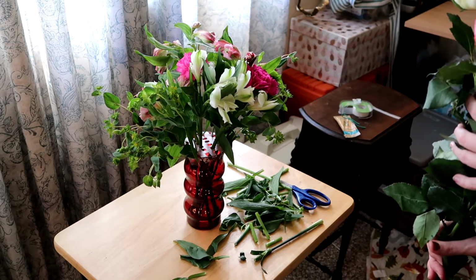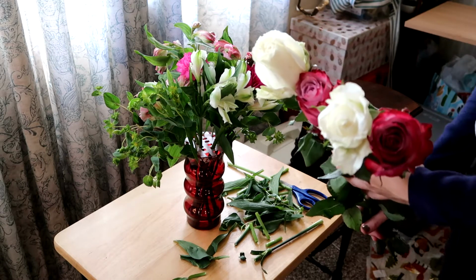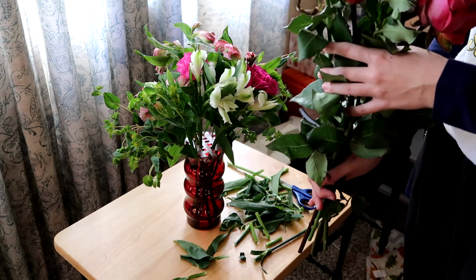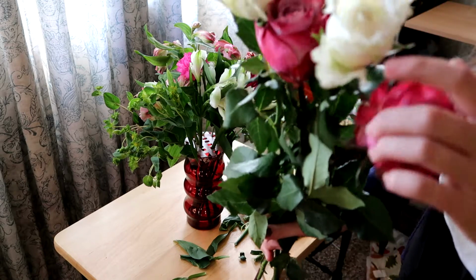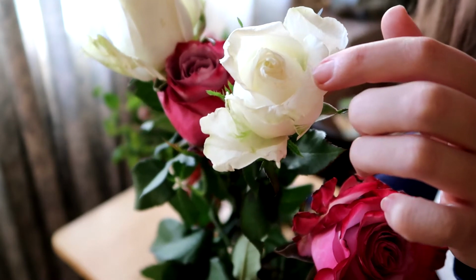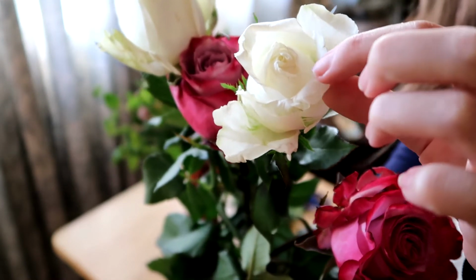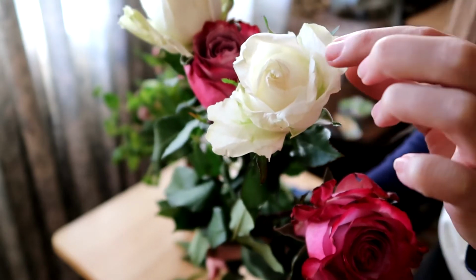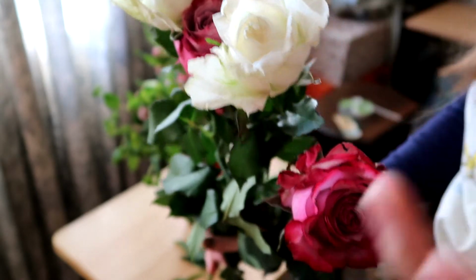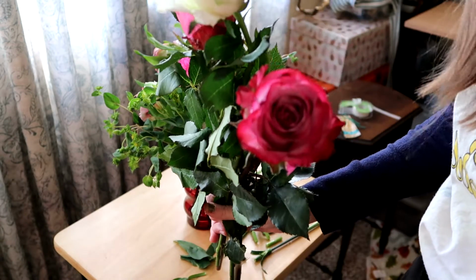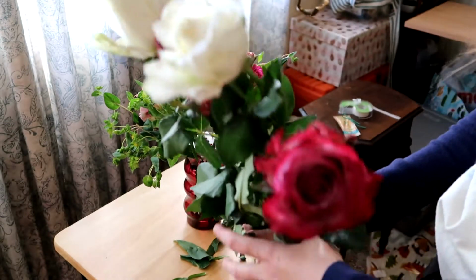Now the statement pieces of this bouquet. These roses are so pretty. And I really like how, like this white rose, it has some like wear and tear on it, but I think it just adds to the bouquet, especially when I go to start painting it.